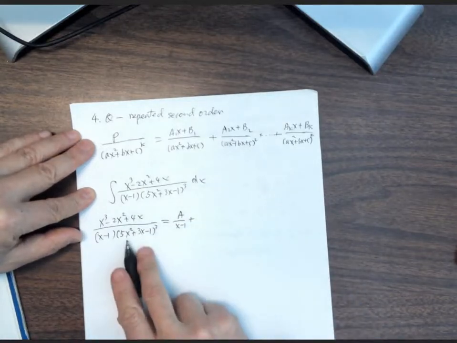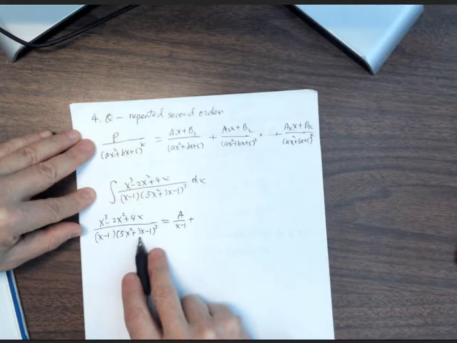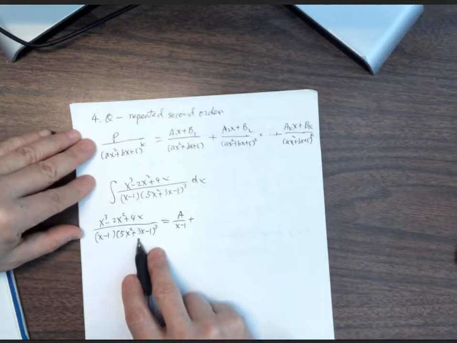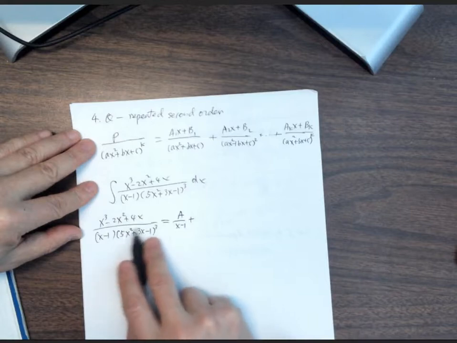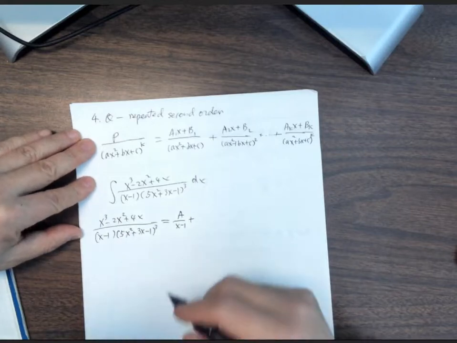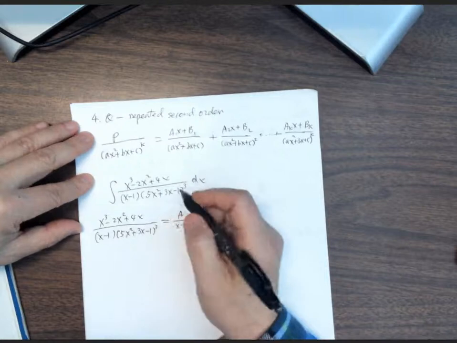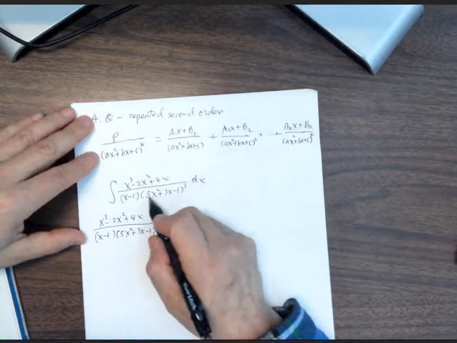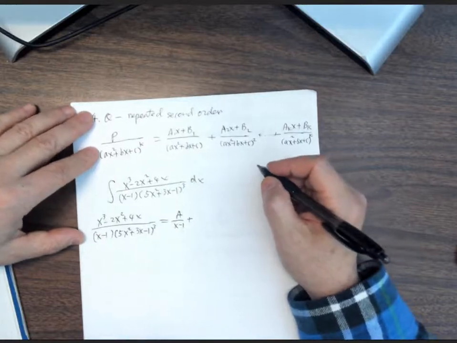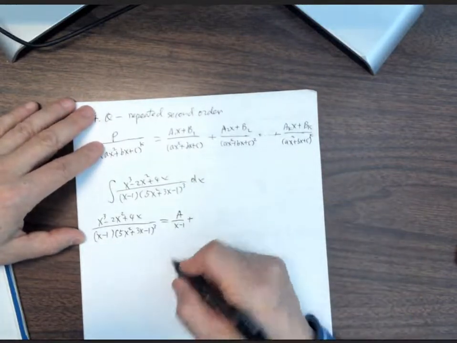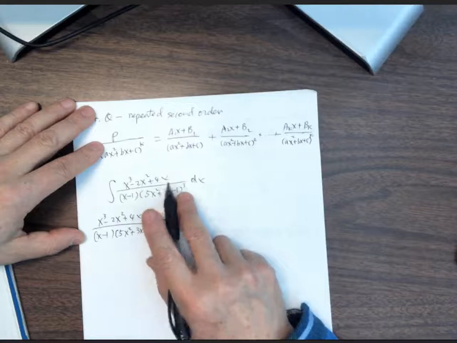And then starting from this one, this is a third order. Actually, I would have to verify that this cannot be factored. I just made it up, so let's just assume it cannot be factored. I would probably have to change the number.